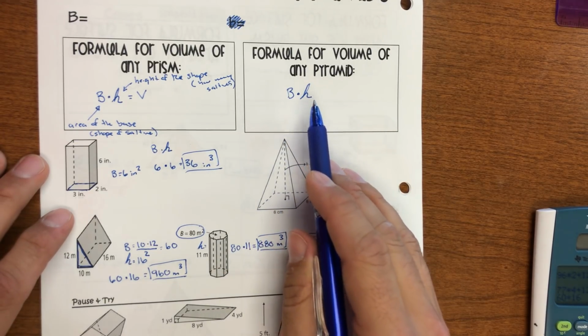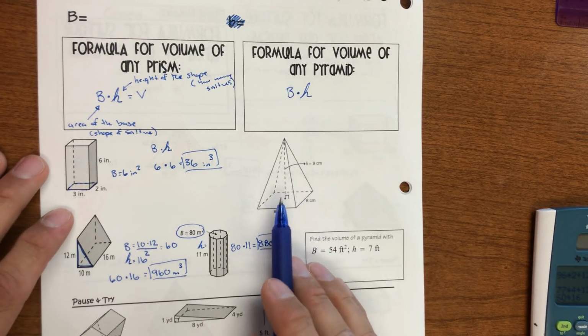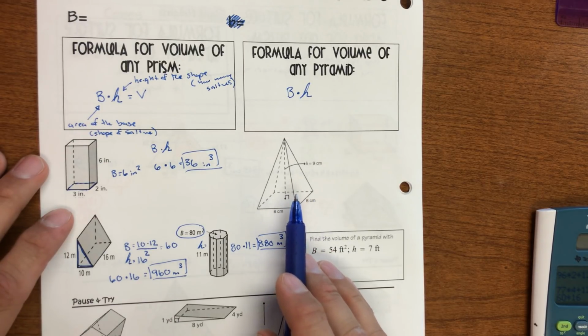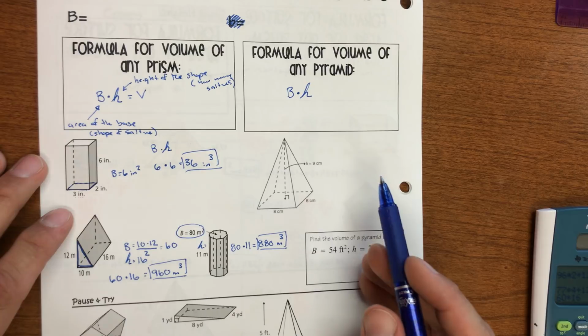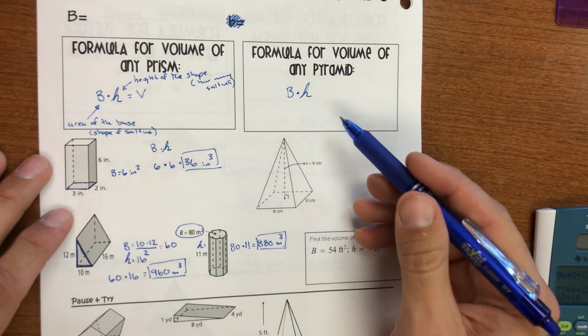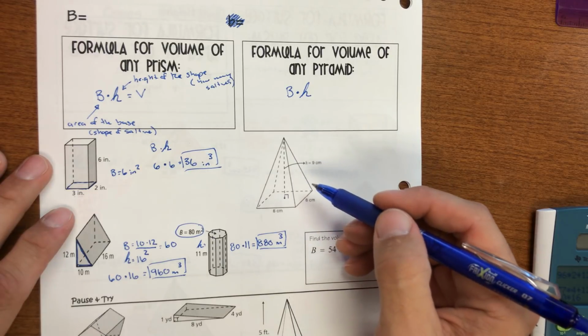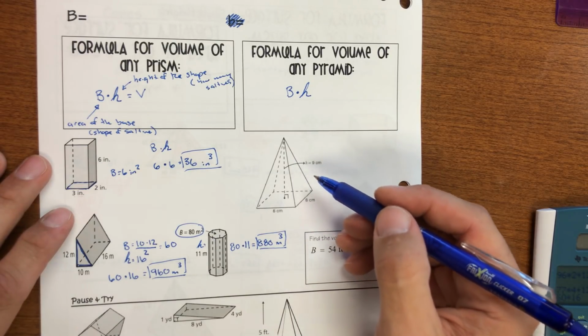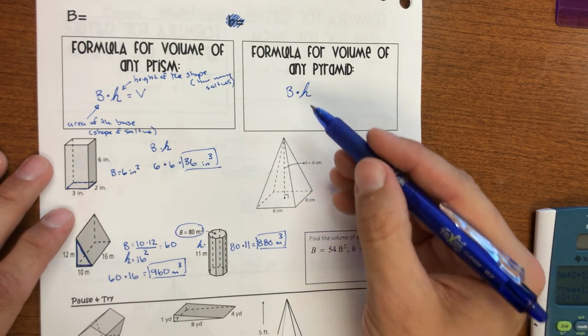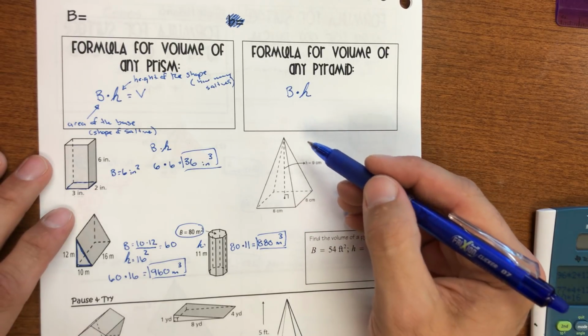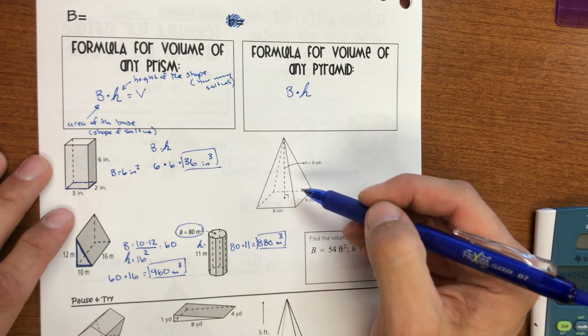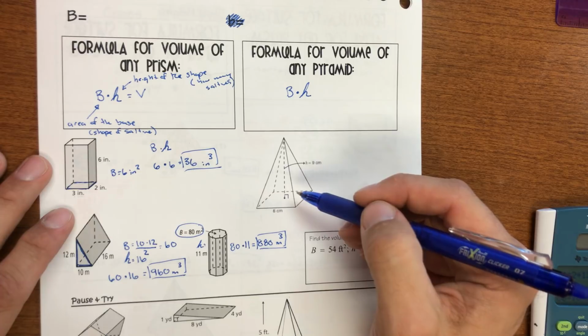So we can't just do base times height because our base, our big B, gets smaller as it gets taller. And we'll go through the proof of this formula another day. But for now, it's kind of like a triangle. In 2 dimensions, a triangle, we do the length times the height and we divide it by 2 because it's 2-dimensional and we turn it into a rectangle.